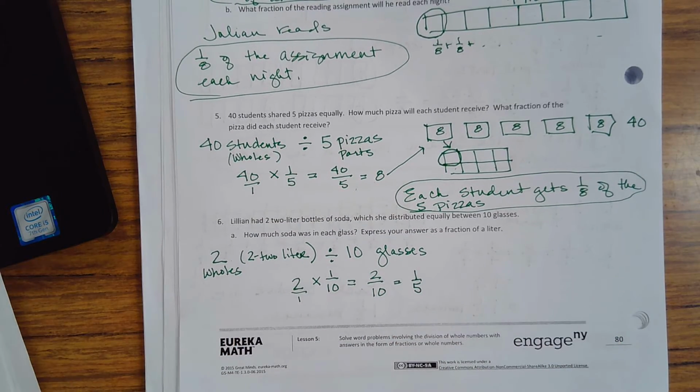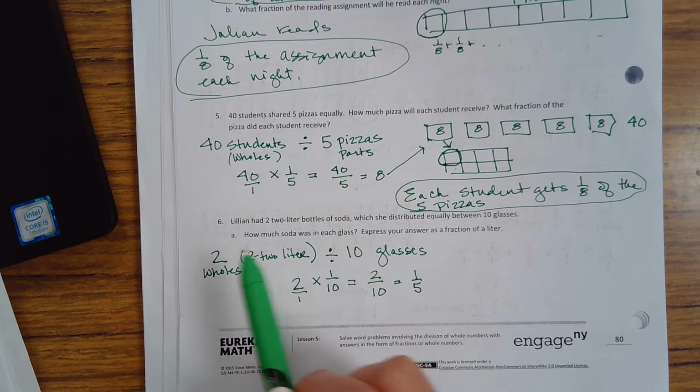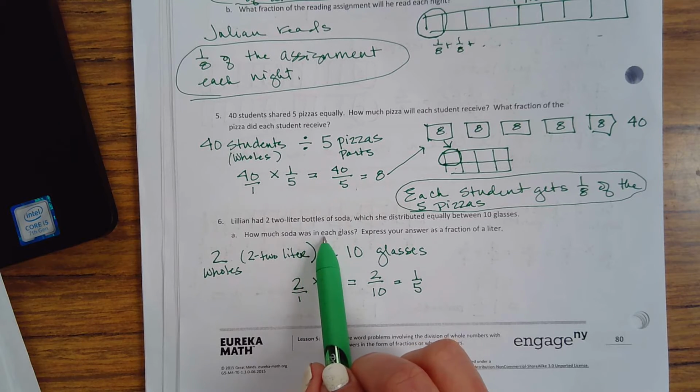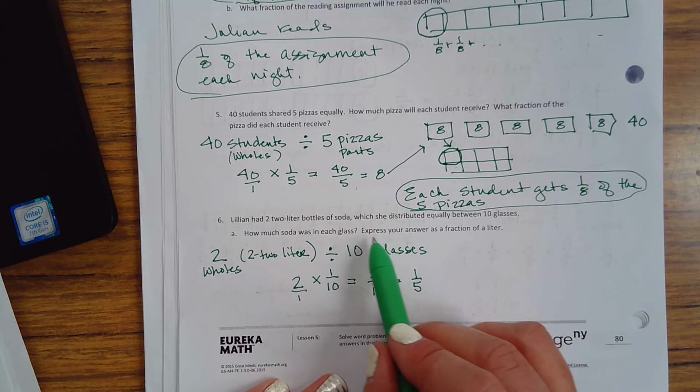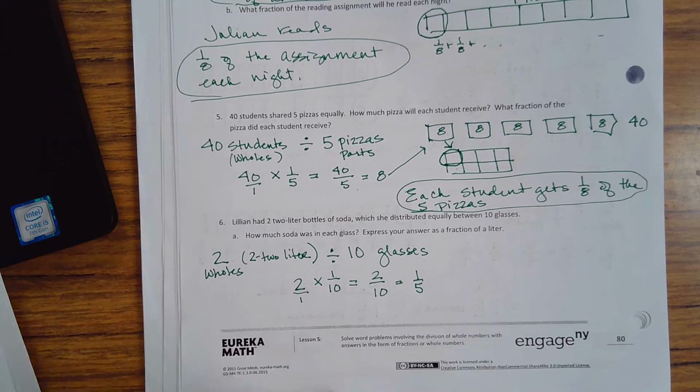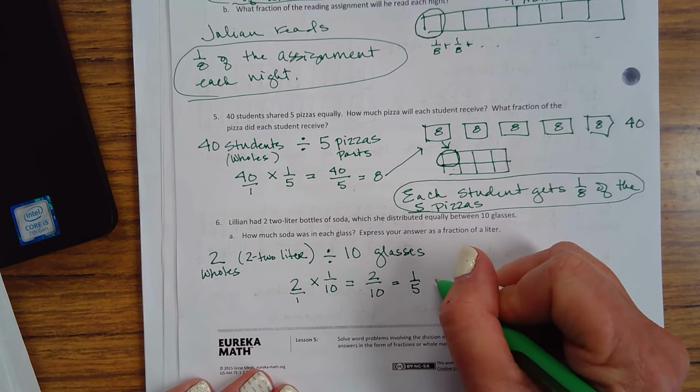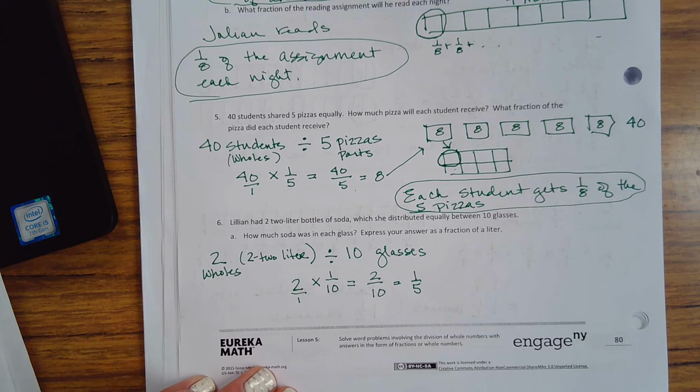1/5. I wonder if that's the answer. Is that what we're looking for? Would she distribute how much soda was in each glass? So 1/5 of the 2-liter bottle was in each glass. So express your answer as a fraction of a liter. So it's 1/5 of a liter. Oh, shoot.